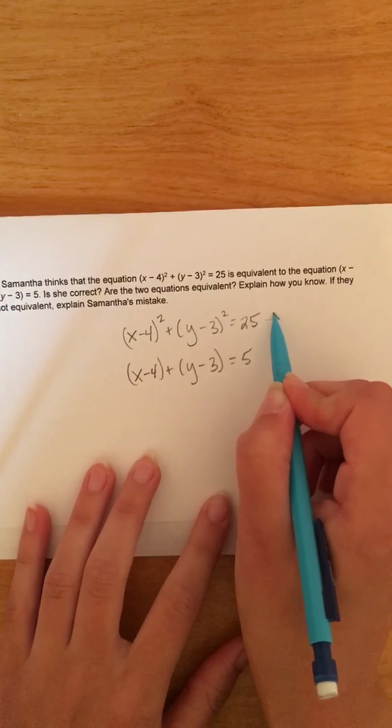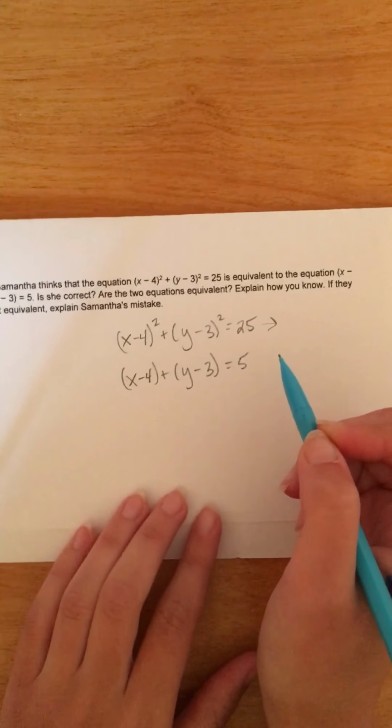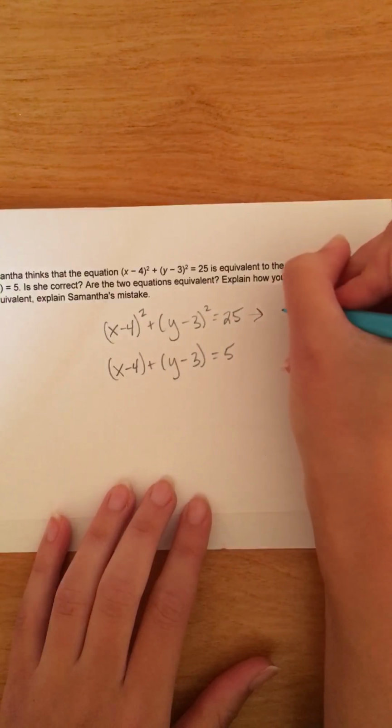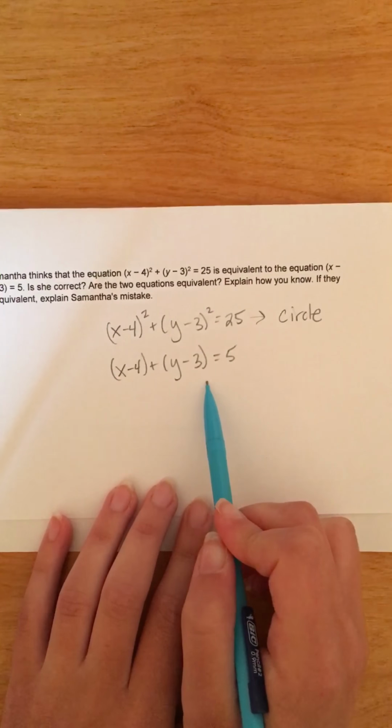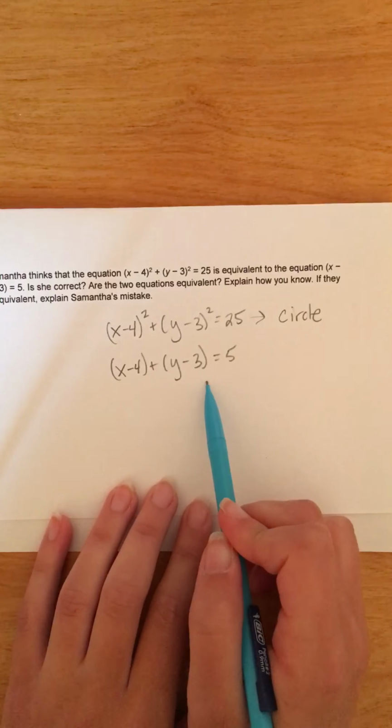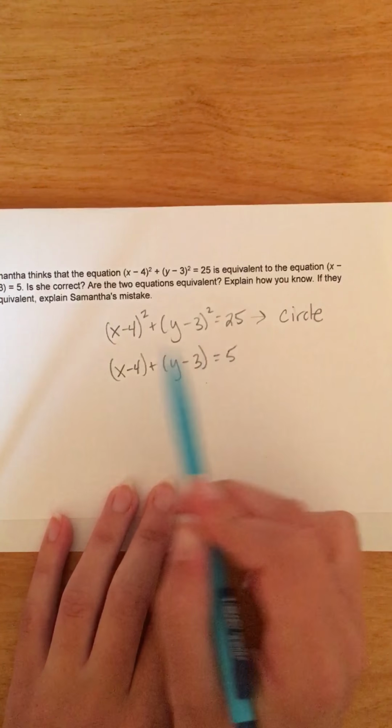So let's look at this first equation. That is a shape. The shape of that graph would be a circle. So this would have to be a circle as well if they're equivalent, because they need to look the same on the graph as well as algebraically.